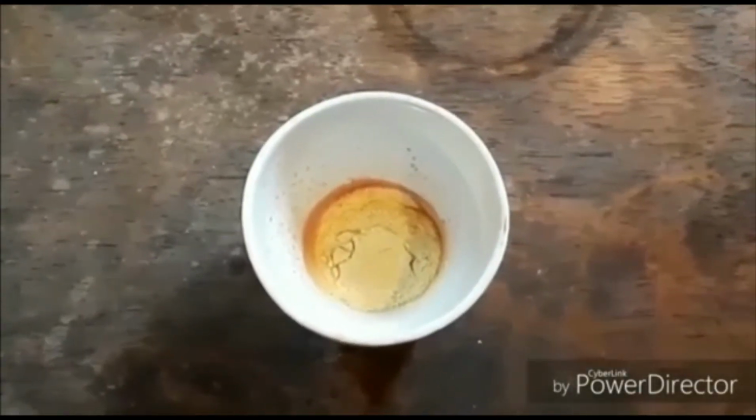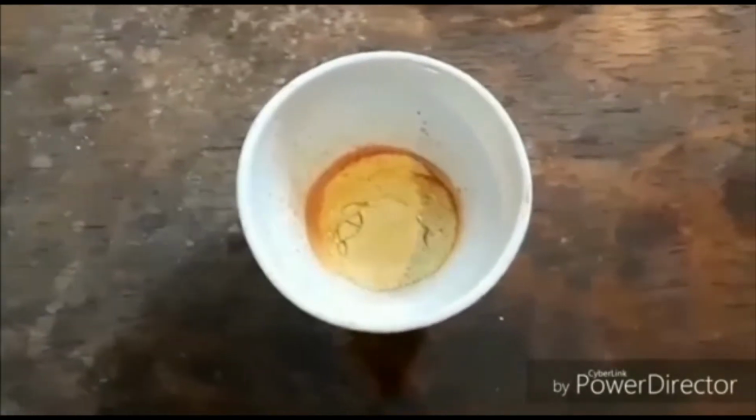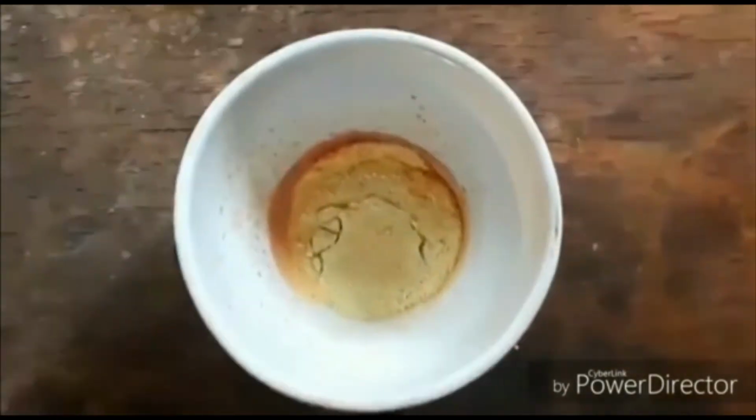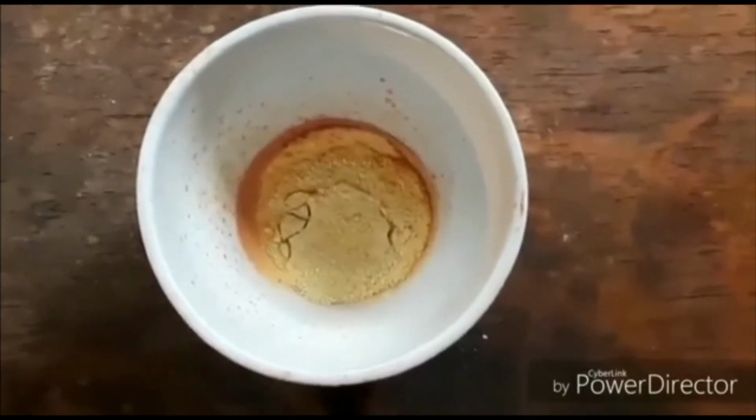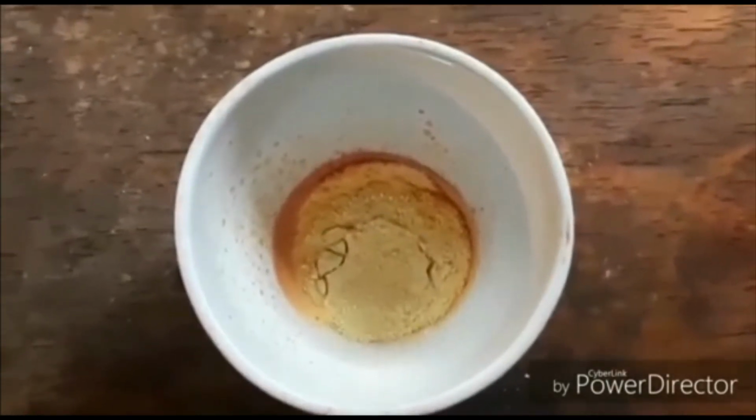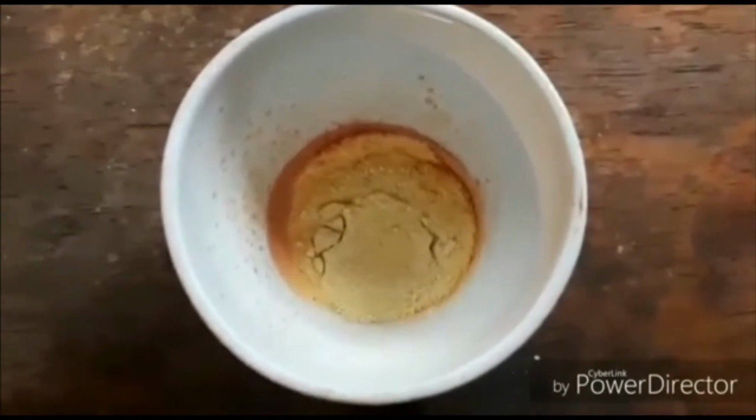Okay, so it took about 15 minutes, and our white lead nitrate has converted into what you see there. That is lead(II) oxide. And so this is pretty much ready for use.